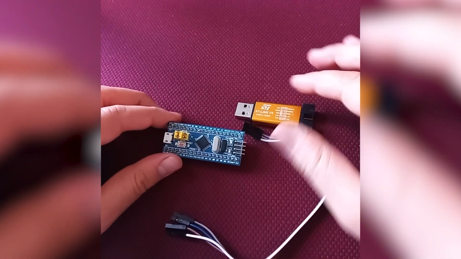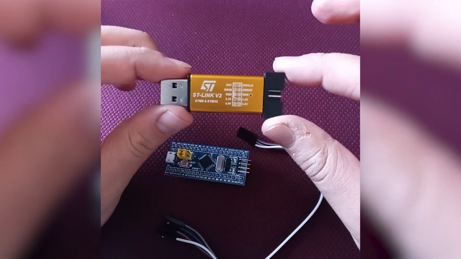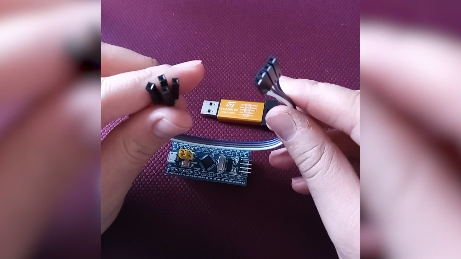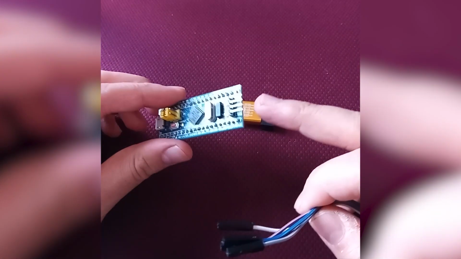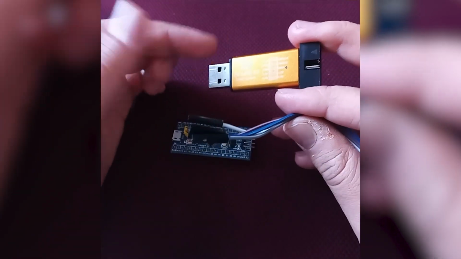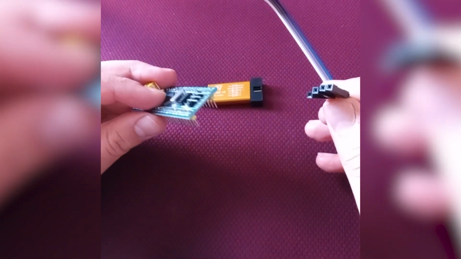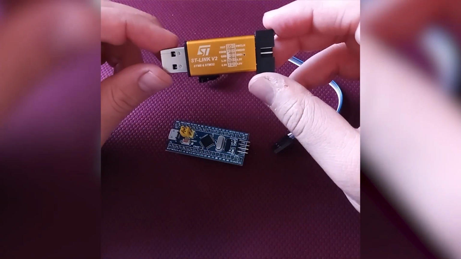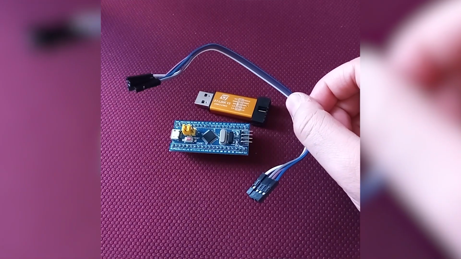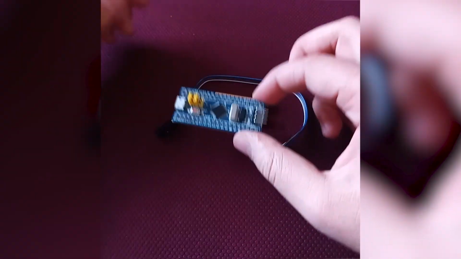So let's see how we could connect our Blue Pill board to this ST-Link debugger via these female to female jumpers. You need to connect these pins to specific pins here that are connected to our programmer via these jumpers. When I bought this ST-Link version 2 programmer, it was accompanied by these jumpers, and I didn't have to buy them individually.